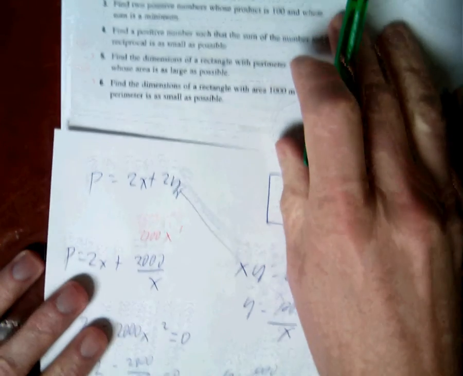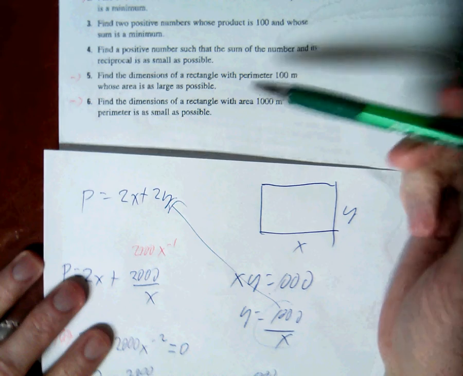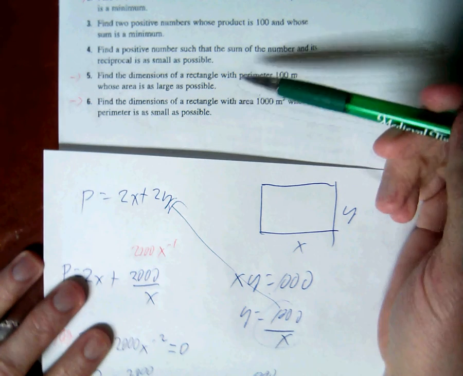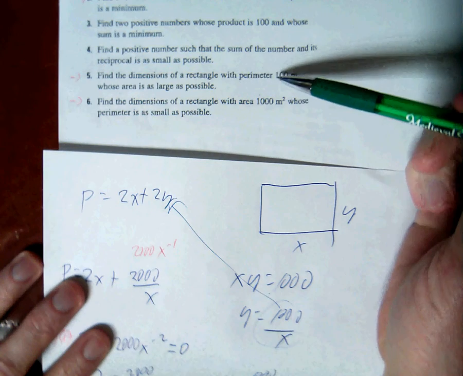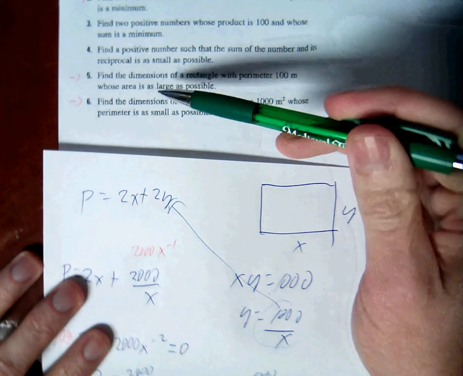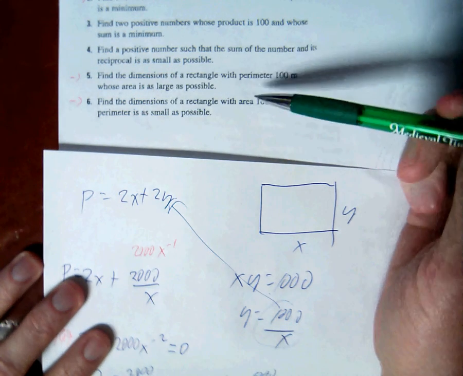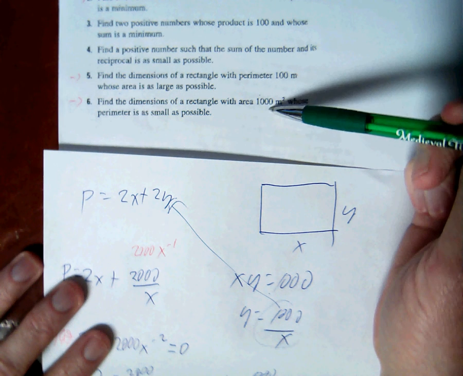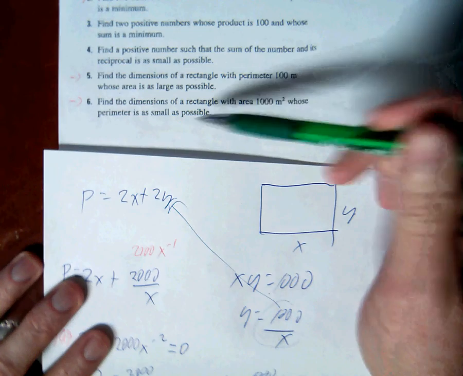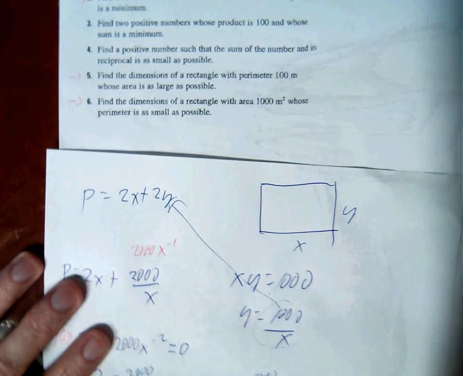These two problems are almost asking the same question. Like this one says, if you've got a perimeter, what gives you the biggest area? Well, it's when you have a square. If you've got a rectangle with a certain area, what gives you the smallest perimeter? Well, it happens when you have a square.